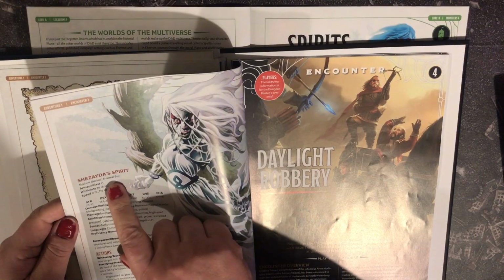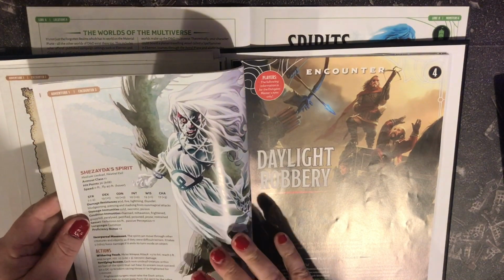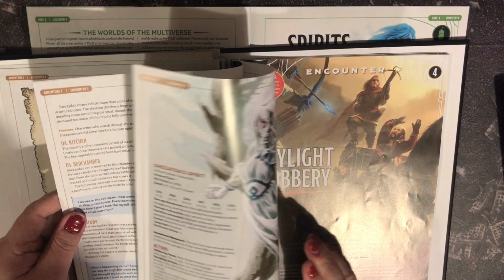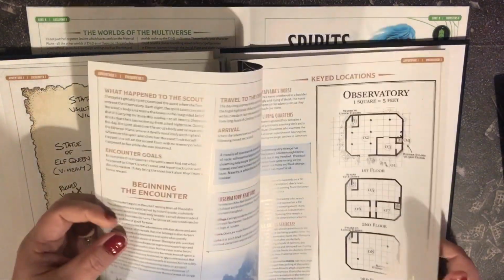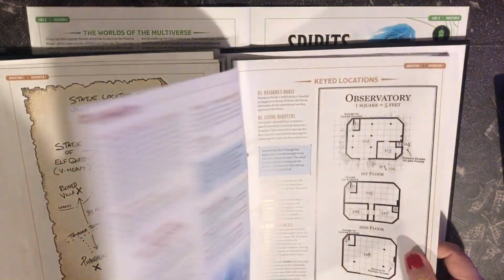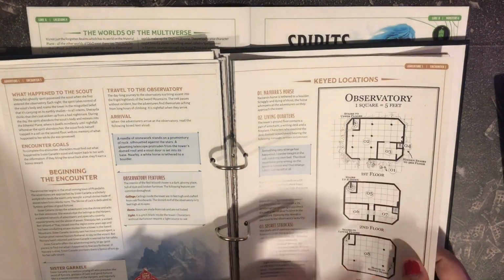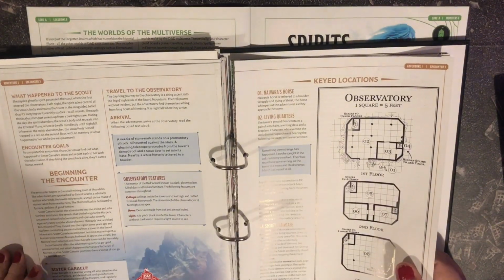So, medium undead. So this is the third encounter in the tower.